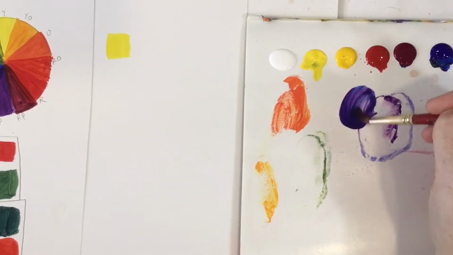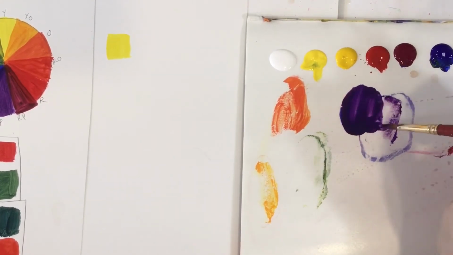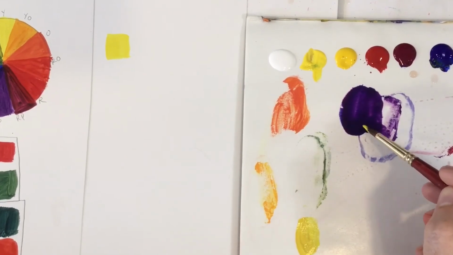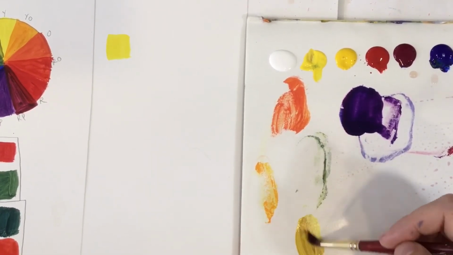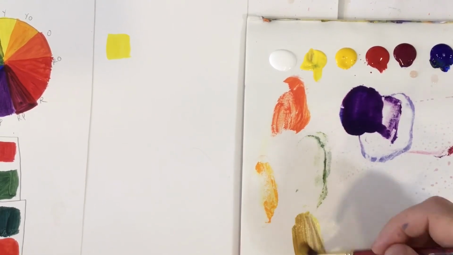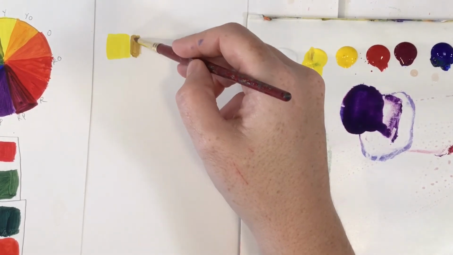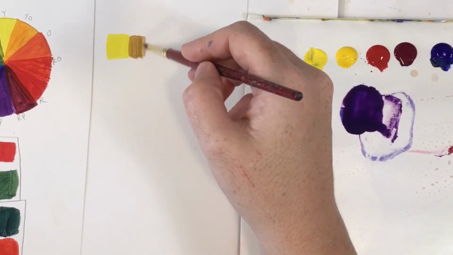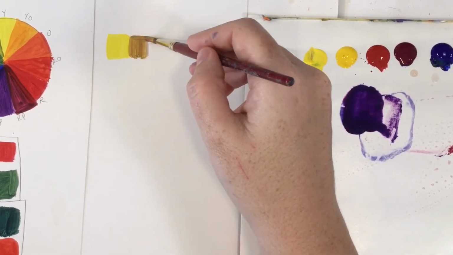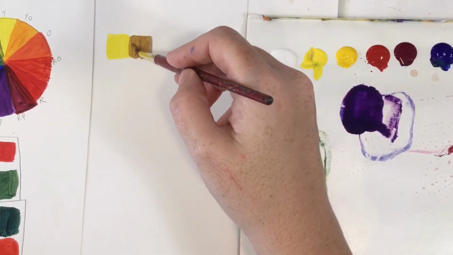So let's see what happens now when we have just the tiniest drop of purple to it. Those are complementary colors. They're across from each other on the color wheel. You can see that it does break down its intensity.